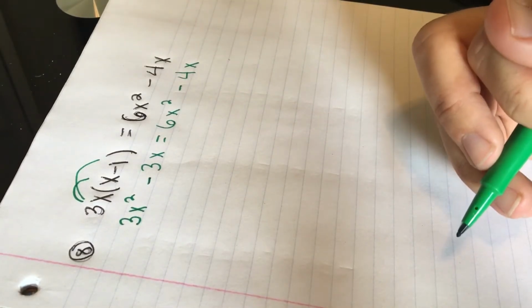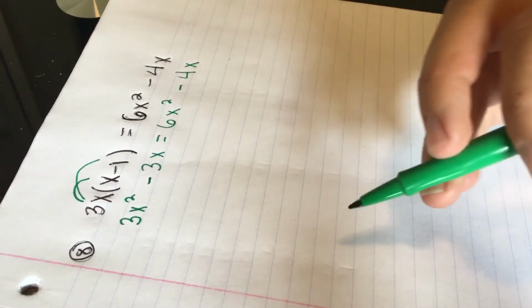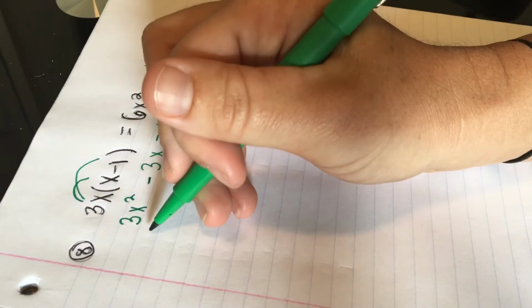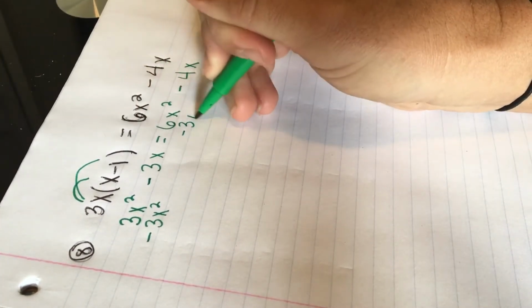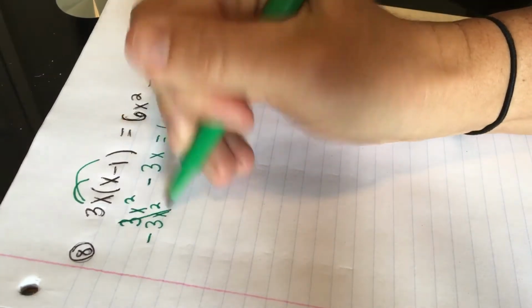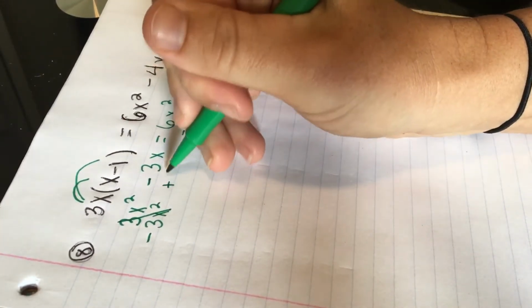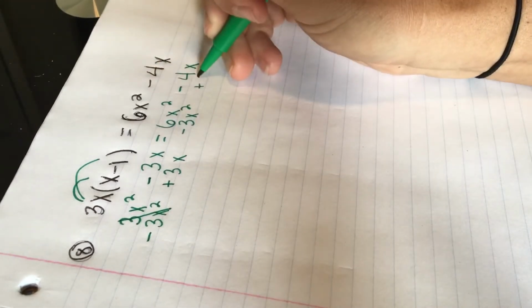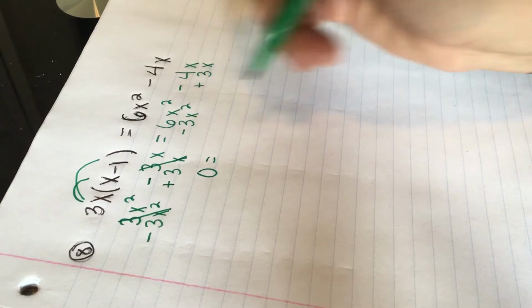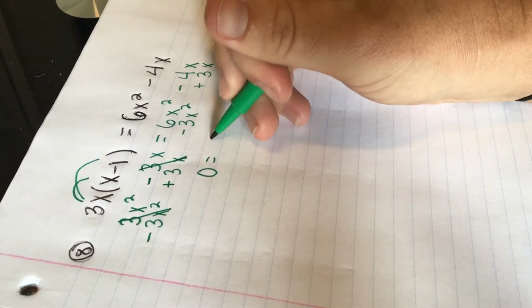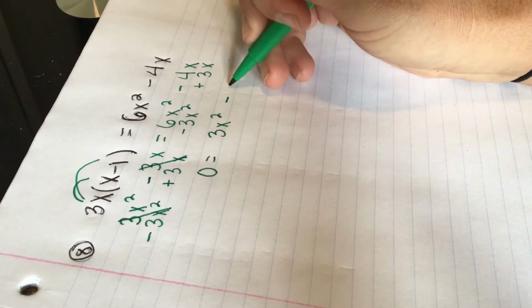Now, I have a quadratic here, and it says to solve by factoring, so I'm going to take everything and put it on one side. So I'm going to take this 3x squared and subtract that from both sides. I'm also going to take this -3x right here and add that over here. So on this side, I'm going to have a 0, and then over here, I'm going to have a 3x squared, and that's going to give me a -x.